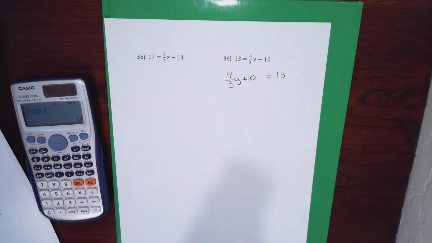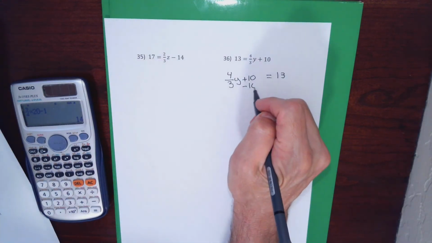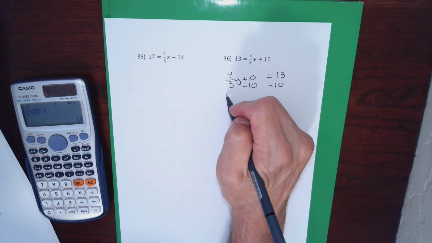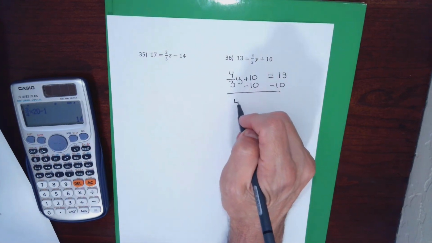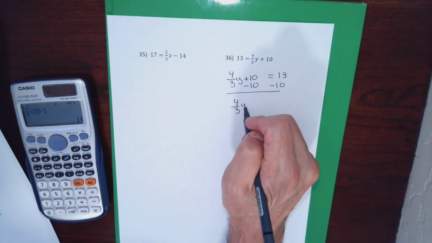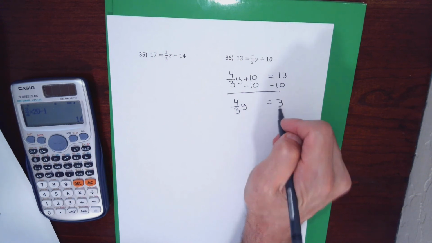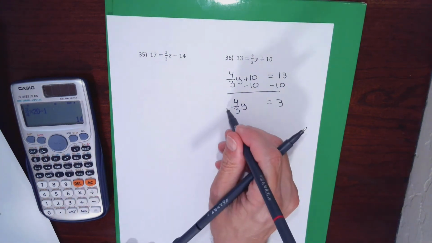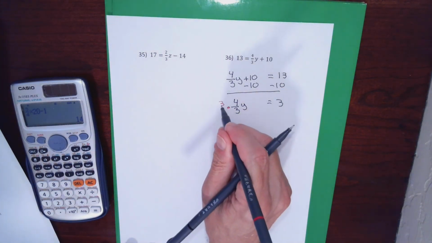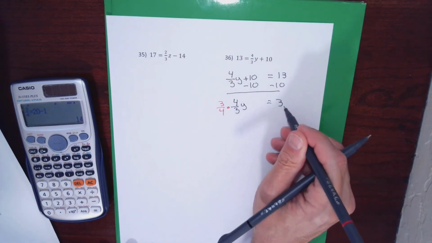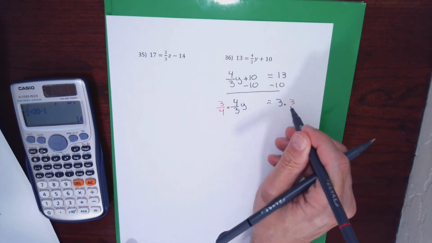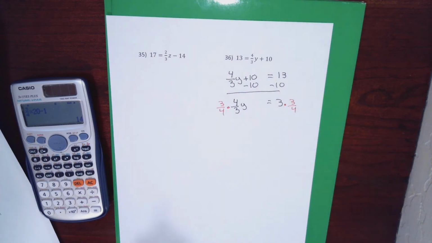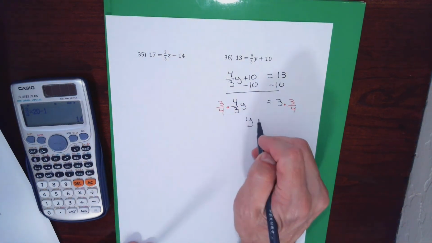So I flip-flopped 36. I'm going to minus 10, minus 10. Notice I'm not really saying the steps like I wrote up front. I just kind of know how to solve these at some point. Once I get the left-hand side to be a number times the variable, I either divide by that number if the number is an integer, or I multiply by the reciprocal if the number is a fraction.